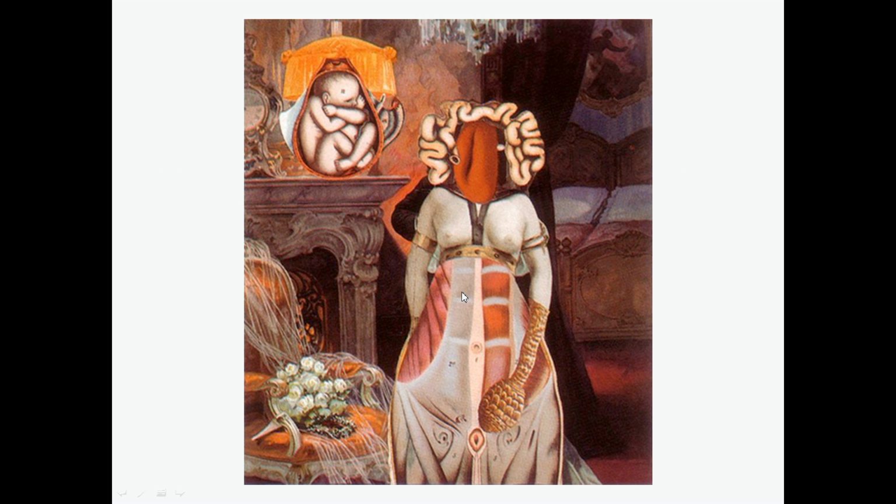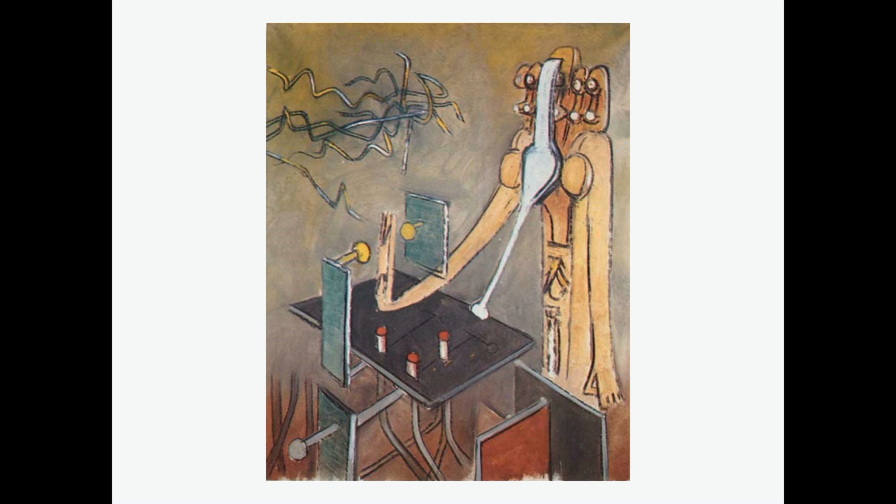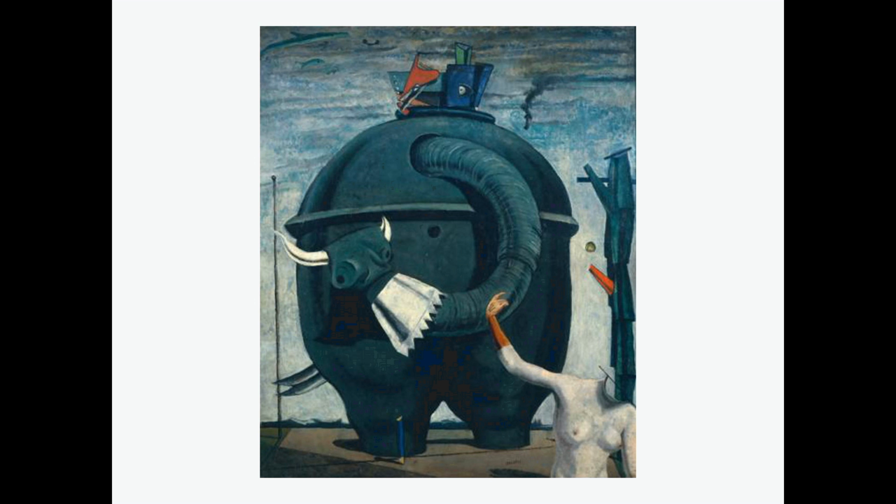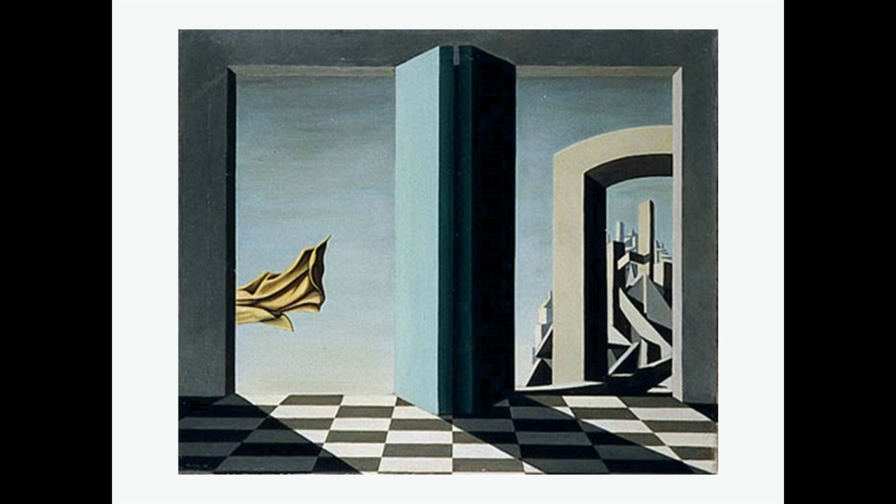All right, and then these are just some more works. Notice how odd and crazy some of these works are. You can look up surrealism and also get some more images of what surrealism can be. Again, we're trying to make something look real, but unsettling at the same time.